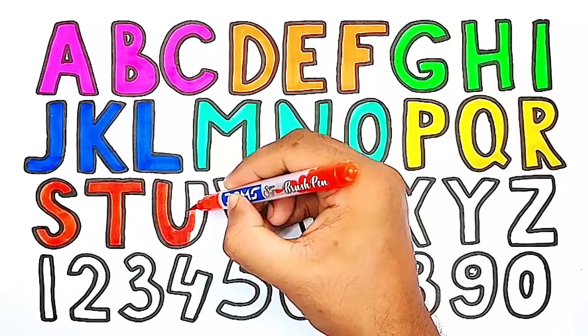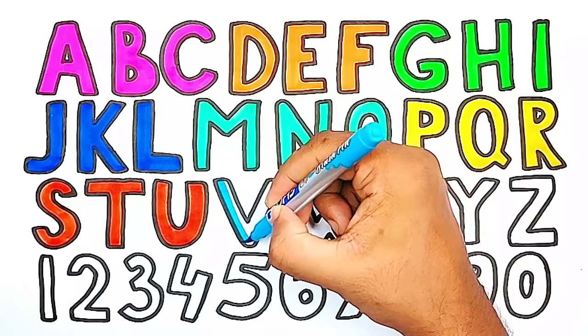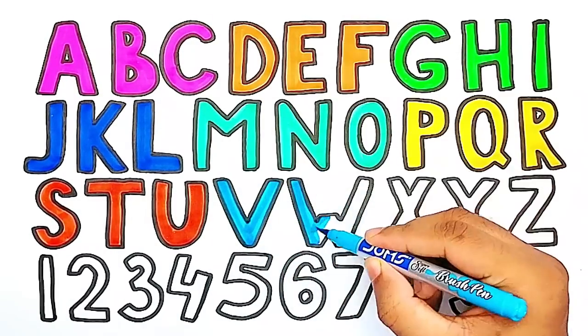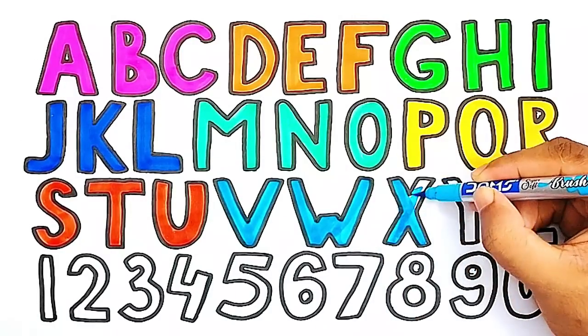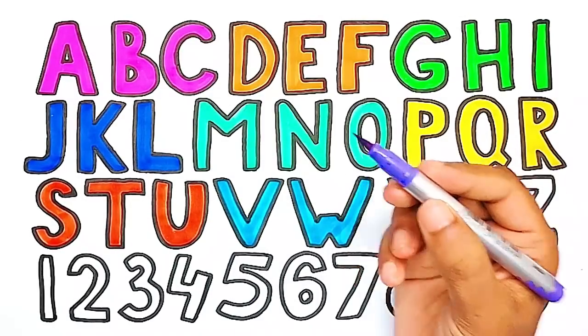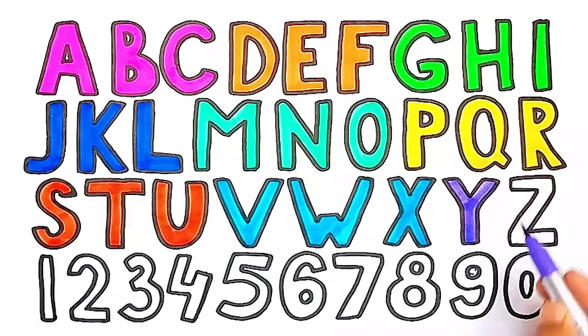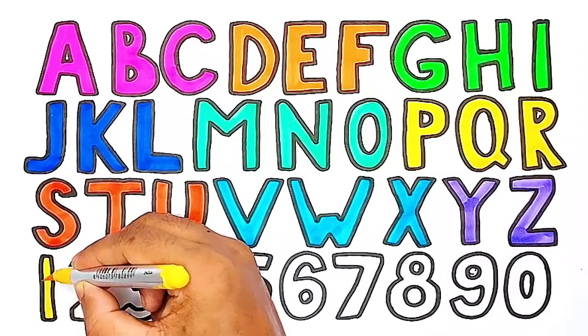U for umbrella. Sky blue color. V for vehicles. W for waiter. X for Xerox. Purple color. Y for yogurt. Z for zigzag.